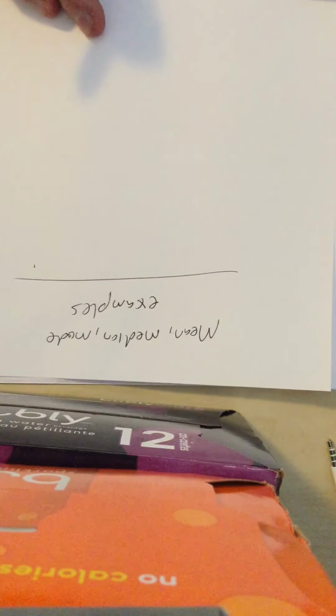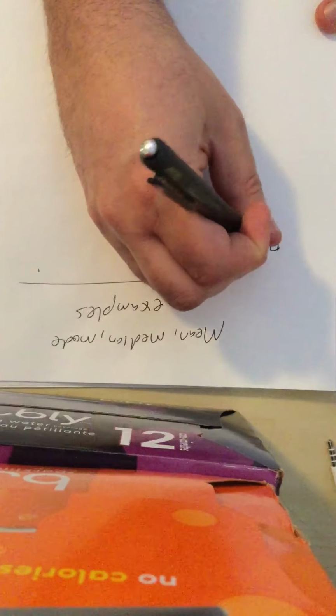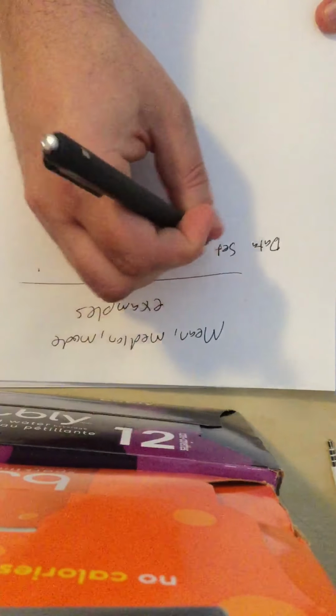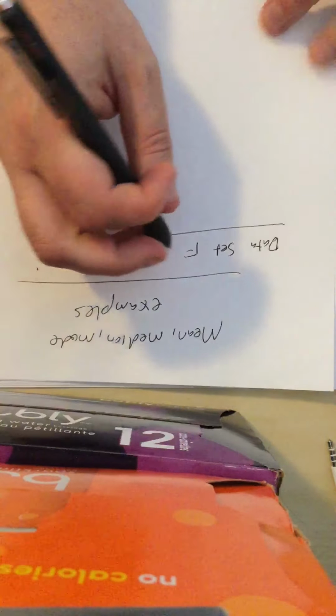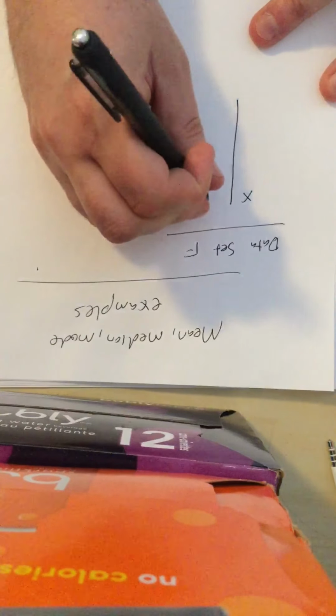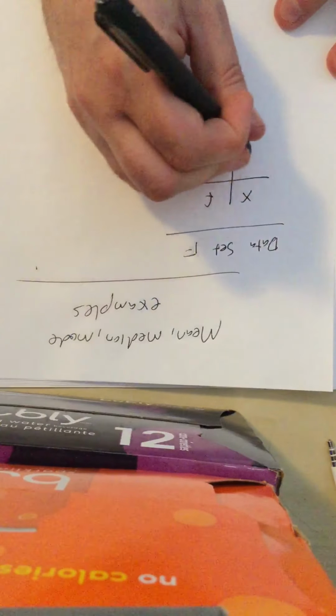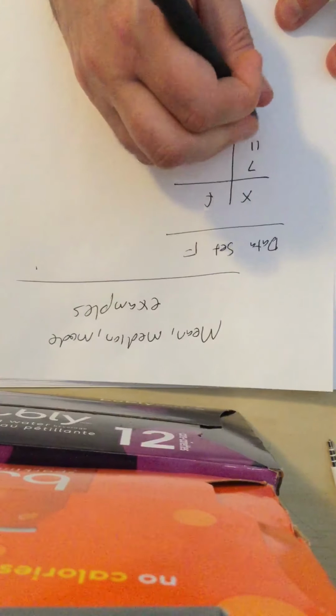So what we're going to do here is we're going to have some examples of mean, median, mode. We're going to start with data set F, which I'm going to give as a frequency table. And the numbers won't be as pretty this time.